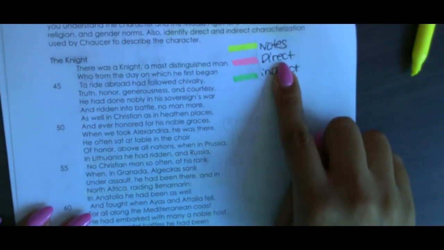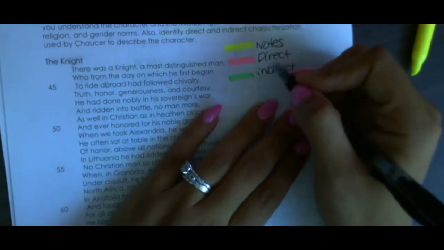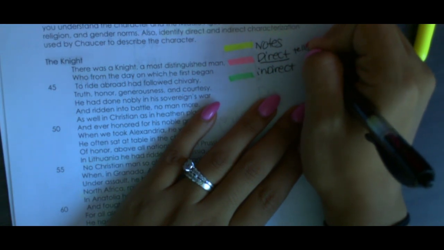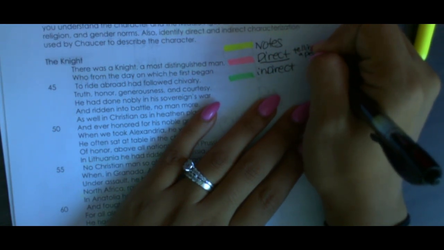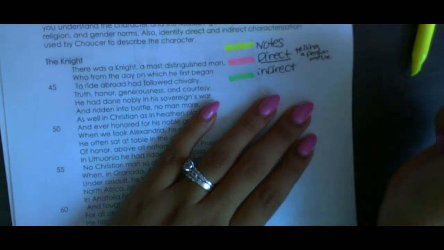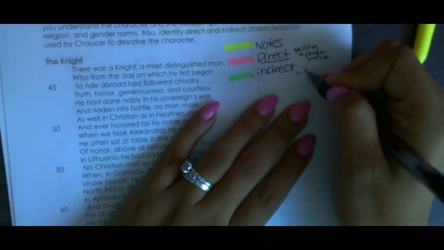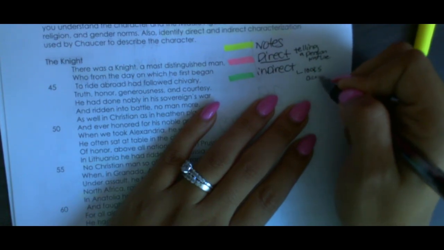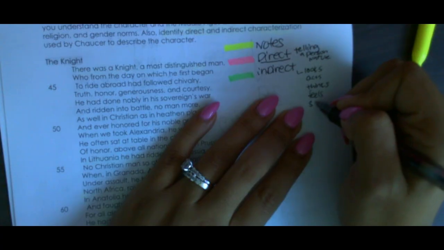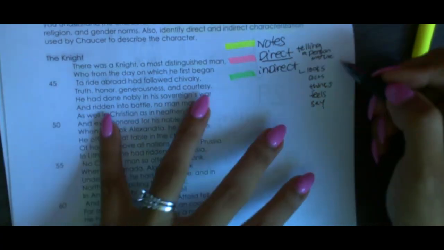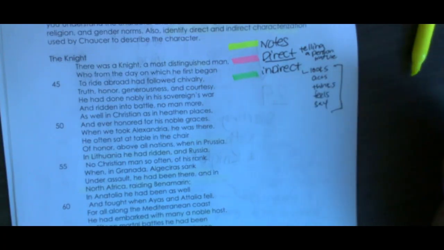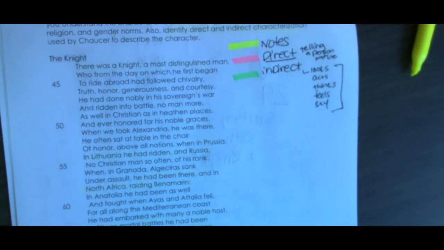Remember, direct characterization is directly telling a person's nature, virtue, personality. Indirect is how somebody looks, acts, thinks, feels, what they say. So it's indirectly describing what somebody is like.